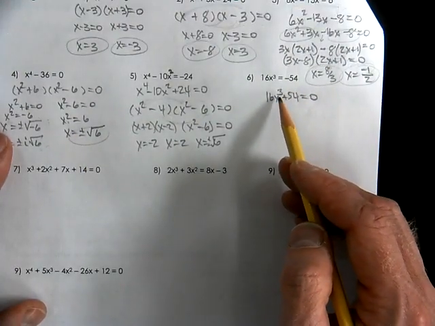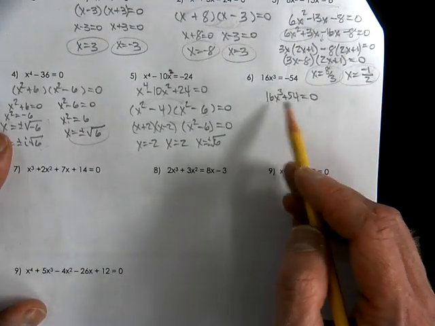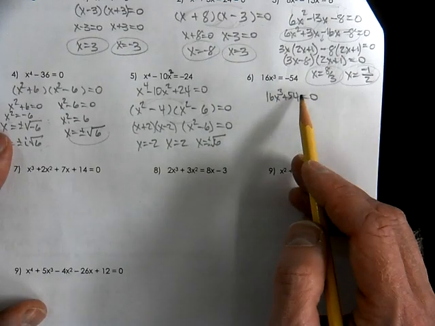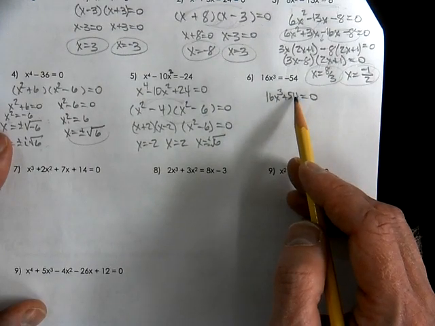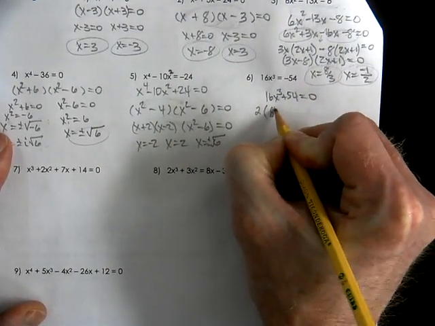X cubed is going to give me the hint that this could be the sum of two cubes. But I can't take the cube root of 16. I can't take the cube root of 54. But I can factor out a 2.